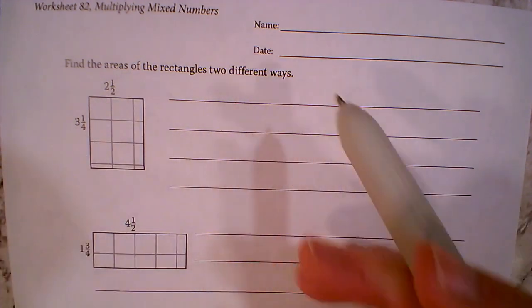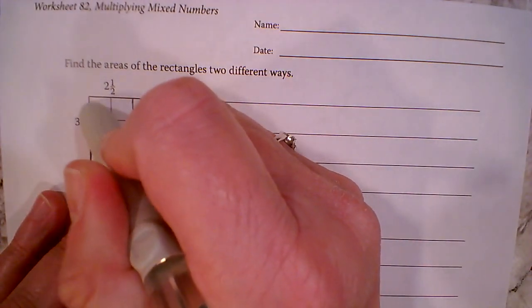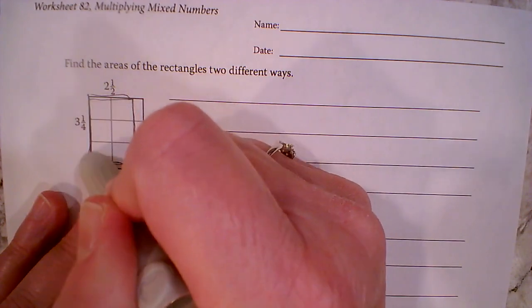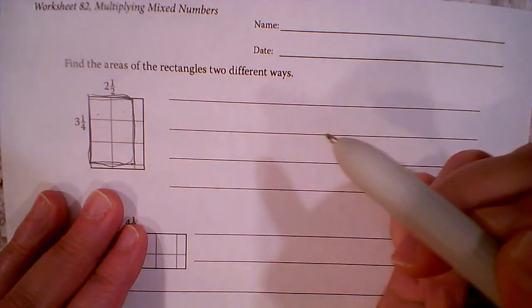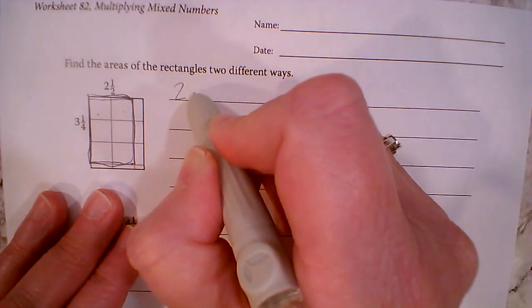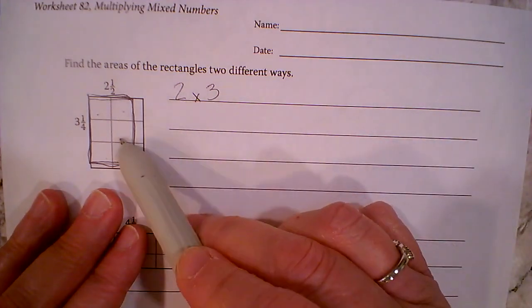Our first step is just to take a look at this particular section. If we were only finding the area of this section, that would be 2 taken 3 times. So that's our first part of the area: 2 taken 3 times, or 2 times 3.